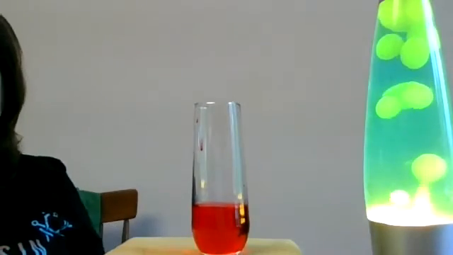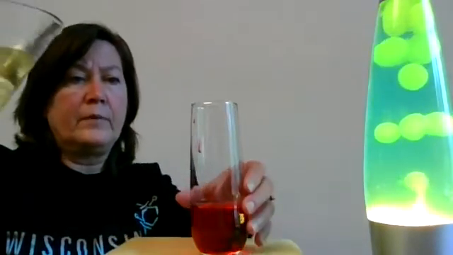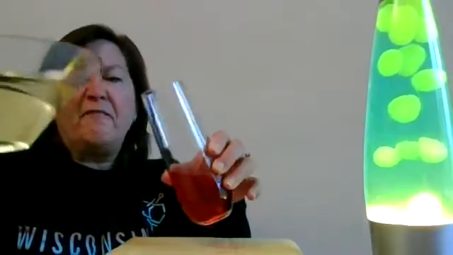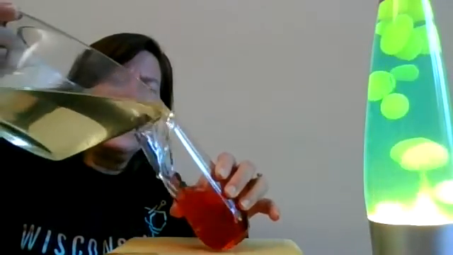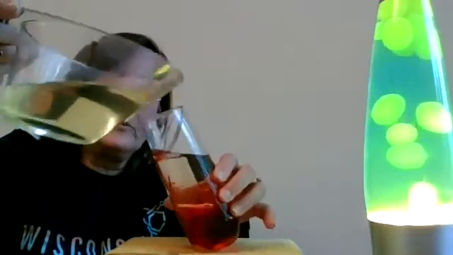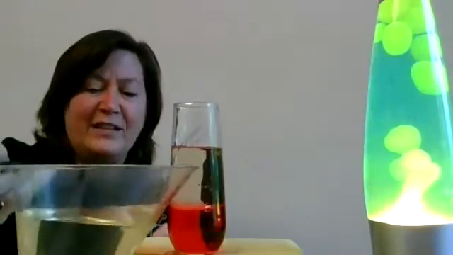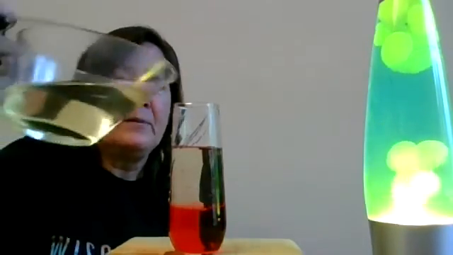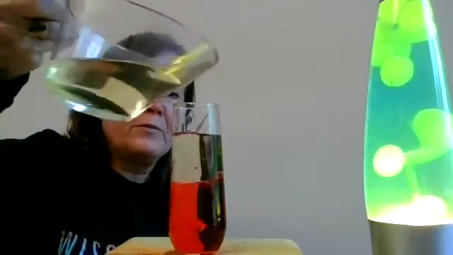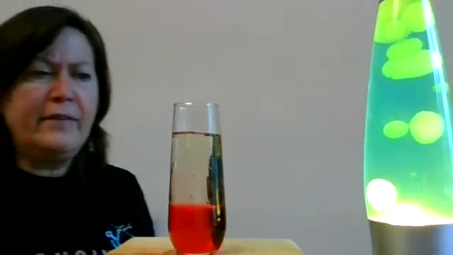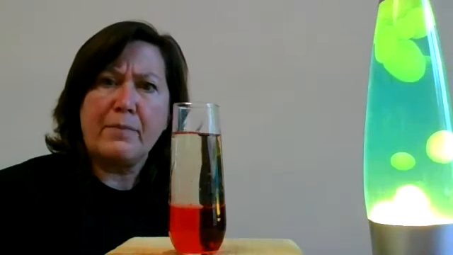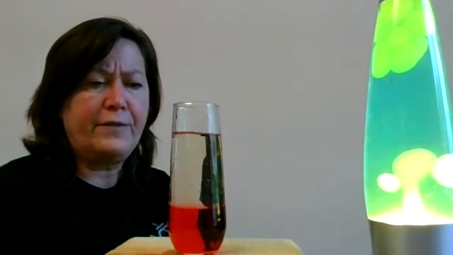Now we're going to add vegetable oil. And you can put it in fast, you can put it in slow, whatever you like. But I guess fast works better because I just spilled. Thank goodness I have a towel here. Maybe a little more for good measure. And as I put that in there, you may be observing something. You may be noticing a very interesting thing.